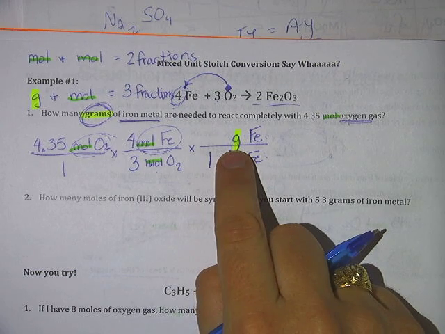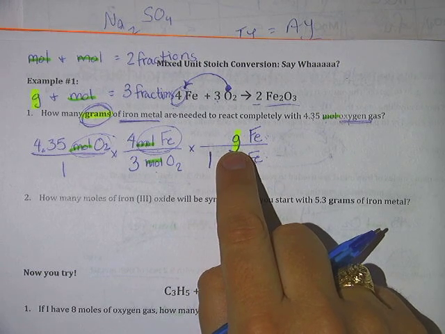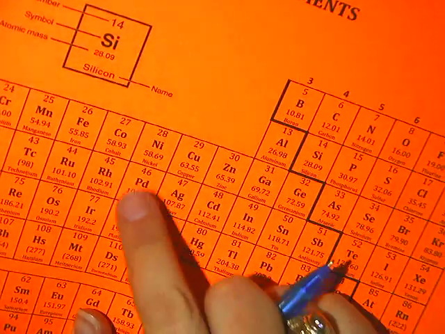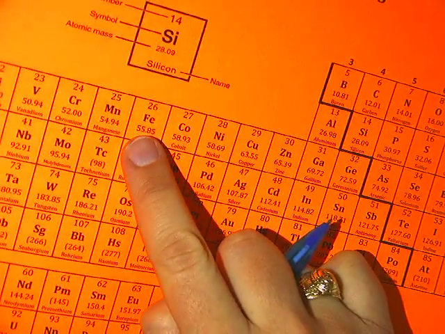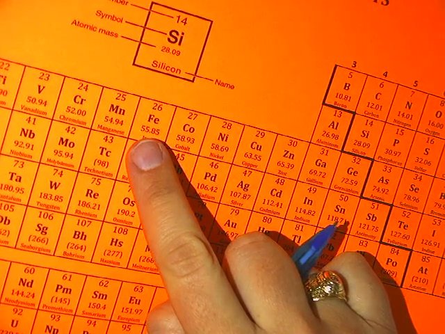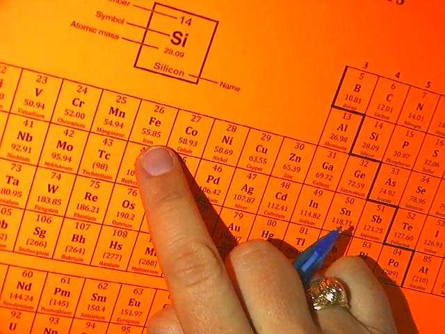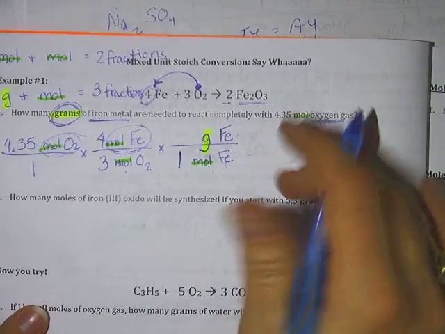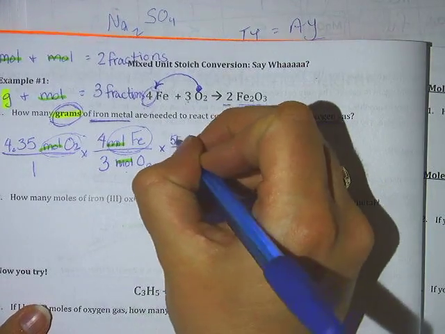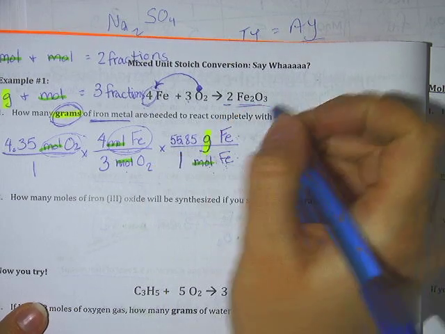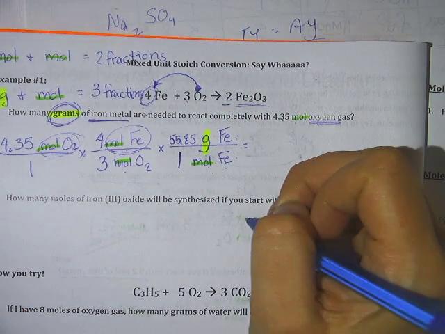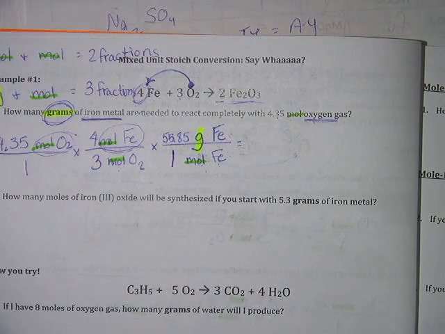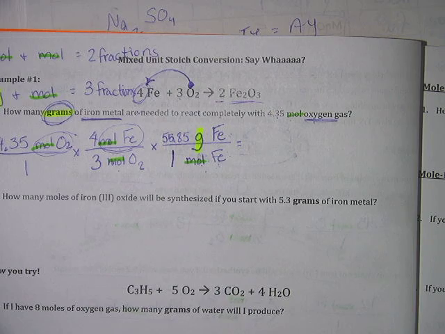And then grams are going to come from where? The periodic table. So what you're going to do, well, the answer will be 5.8 g. The units will be grams of Fe. All right. Iron is 55.85. Put it in your calculator. Are you sure Fe is an element? No, I'm pretty sure it's 5.8 g Fe, right?